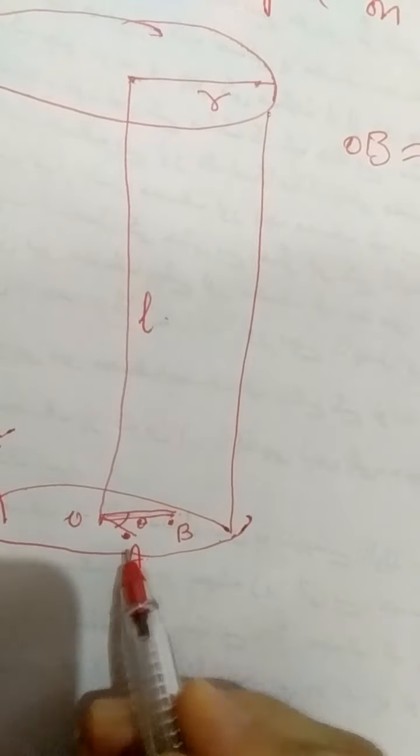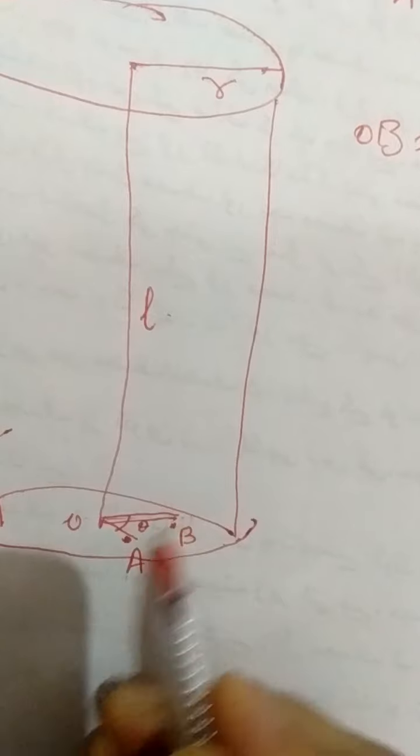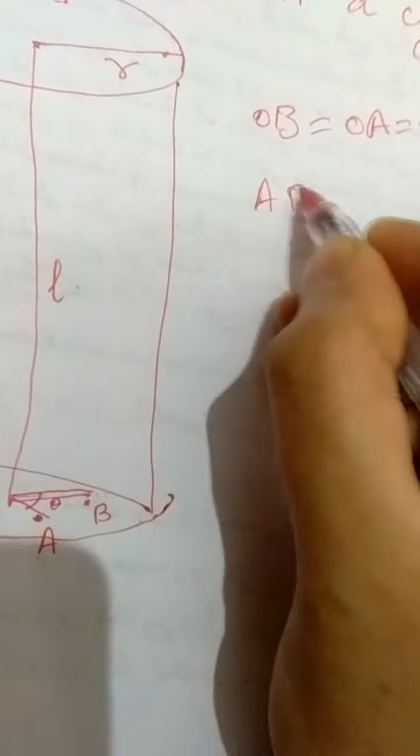So what is the measurement of this AB then? Obviously, we know that the length of the arc is equal to radius into angle. So we can say that AB is, what is radius? It is x. And what is angle? It is theta.